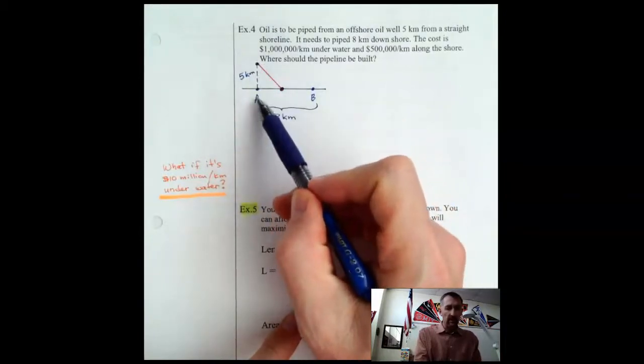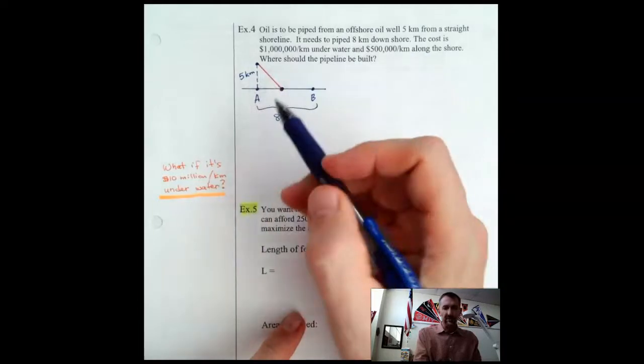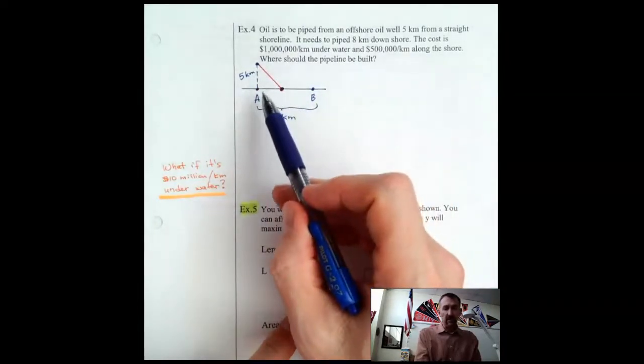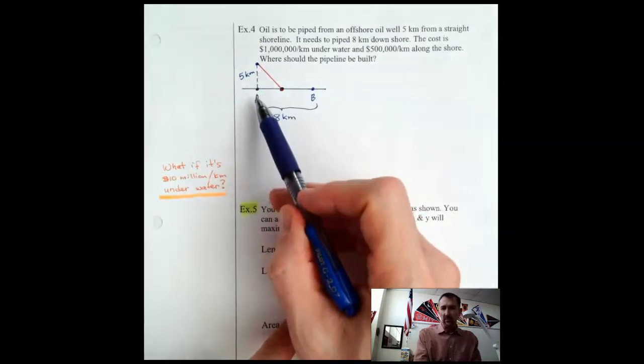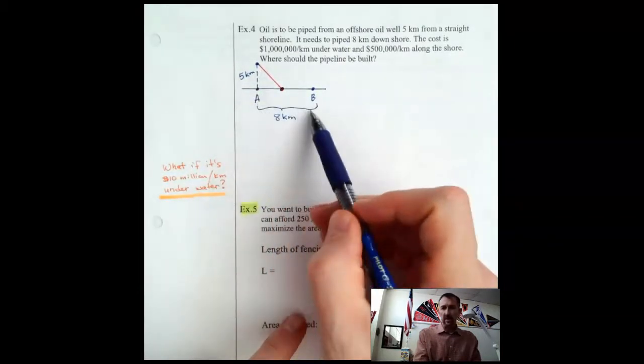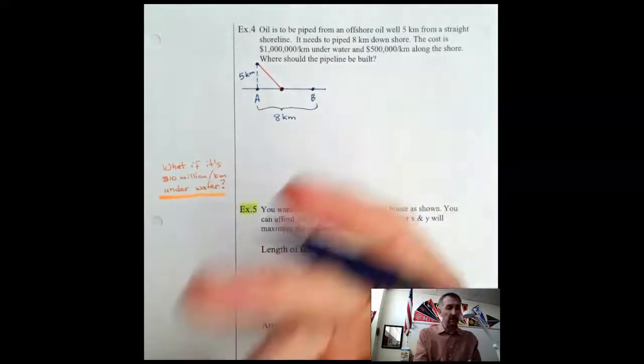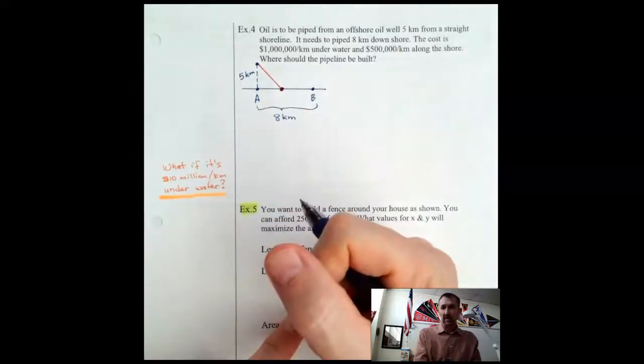And so it should make sense to everybody that it probably costs more to put a pipe underwater than it does above ground. It probably needs to be stronger. It has to resist corrosion. It's going to be harder to repair. So the costs involved in that are going to be greater.